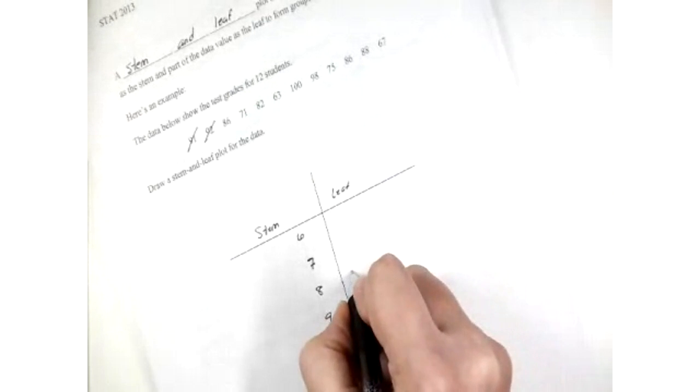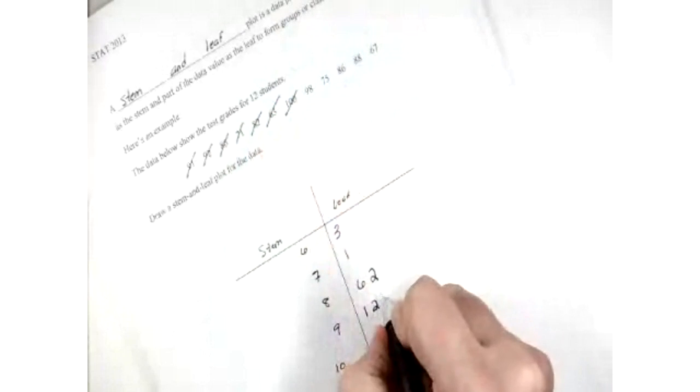So here we'll have a 6. Next we have 71. So a 1 goes by the 7. We have an 82. So that goes right there. Then a 63. Then a 100. Then a 98. A 75.